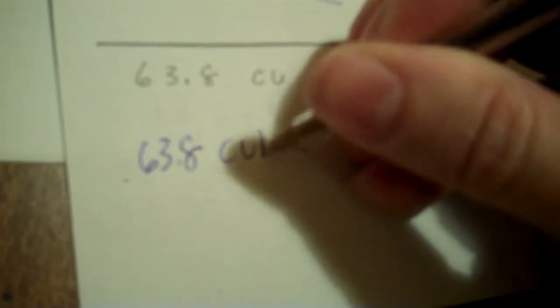Okay, next one, last one. 63.8 cubic inches per second to cubic feet per hour. So 63.8 cubic inches, cu means cubic, over 1. Now, how many do I need? 1 second. You got to put the bar label with the 1.